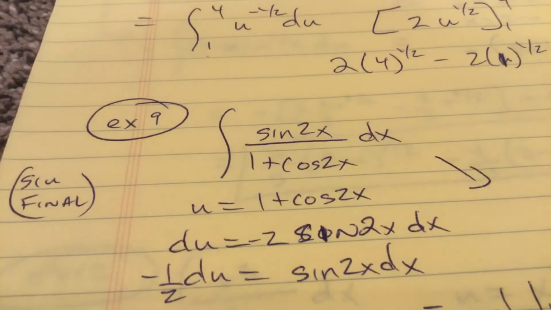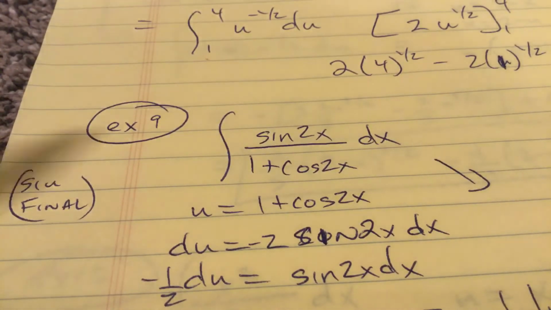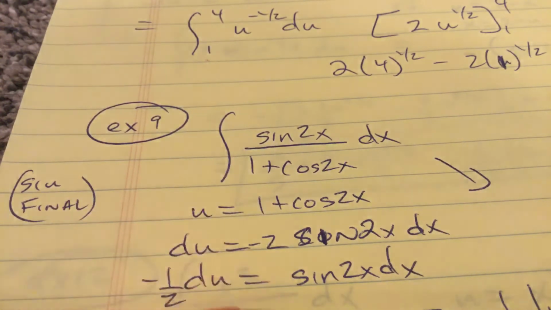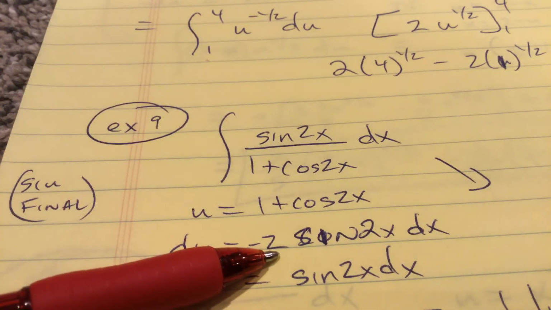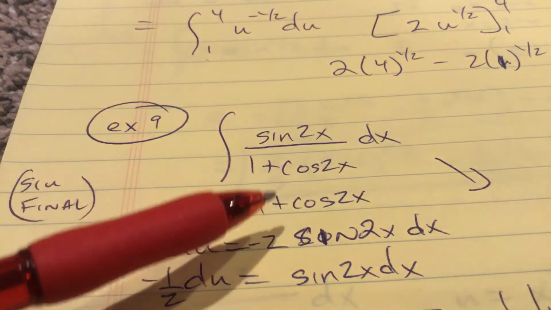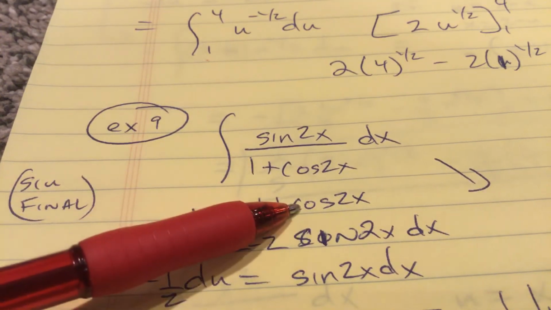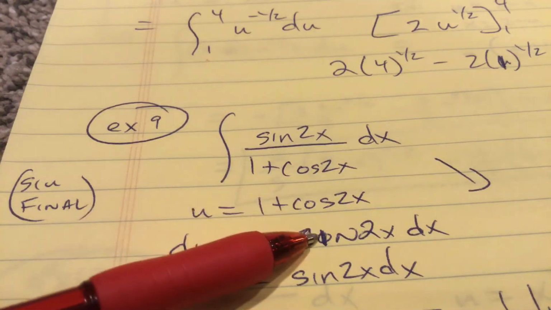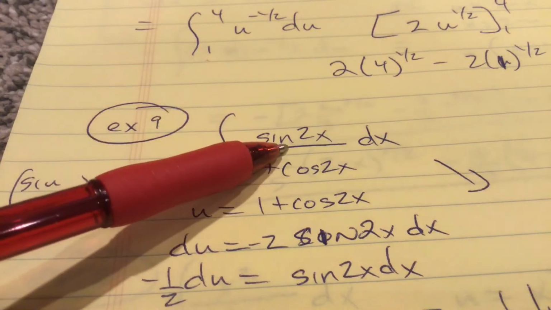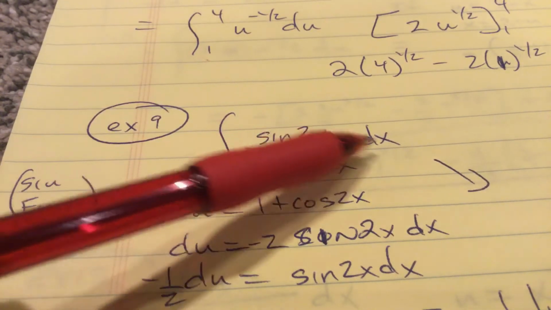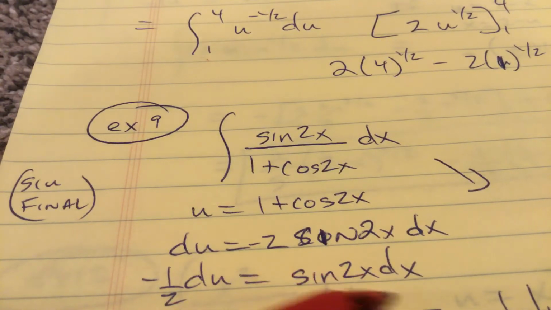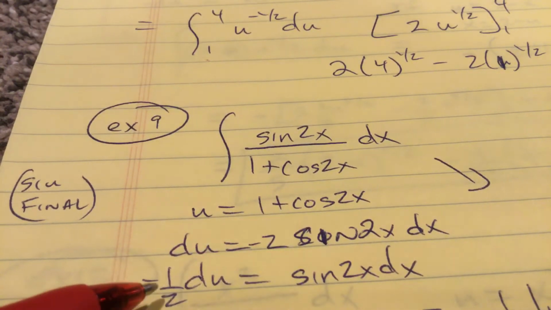All right, u is probably going to be the denominator. If I let u be the denominator, then the derivative would be, first off, derivative of cosine is negative sine. Then you have to take the derivative of 2x, which would be 2. I want to substitute something in for only sine 2x dx. So in order to get sine 2x dx, I would divide by negative 2 or multiply by negative 1/2.